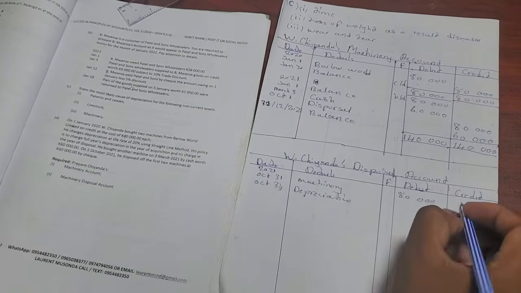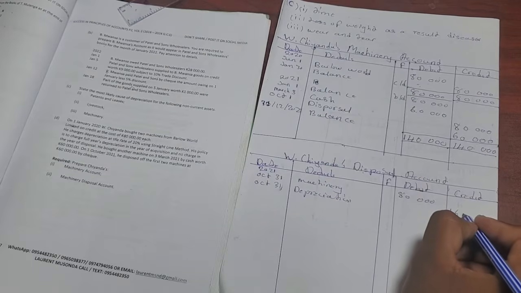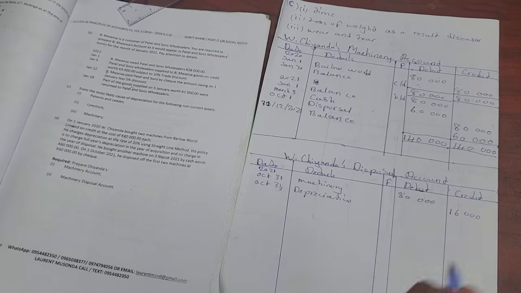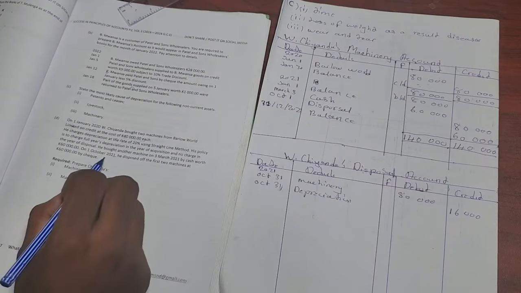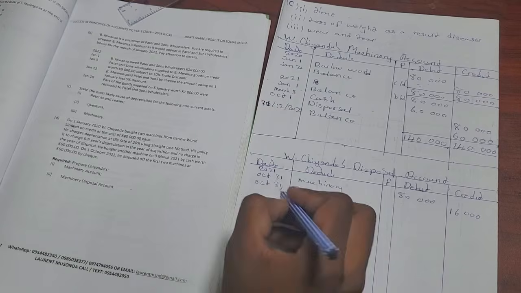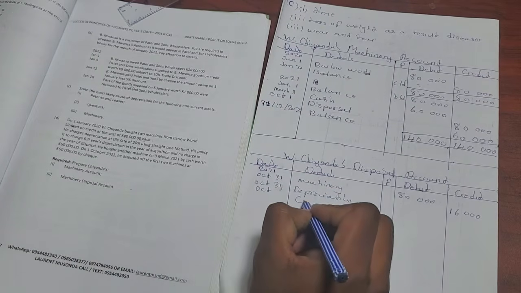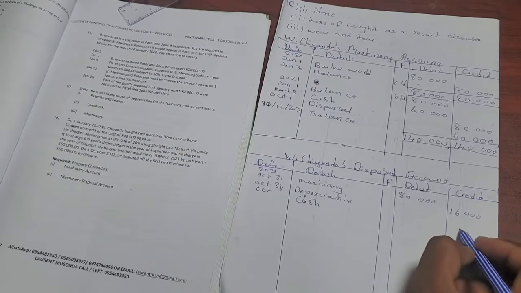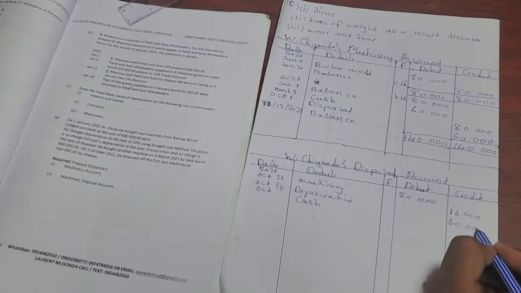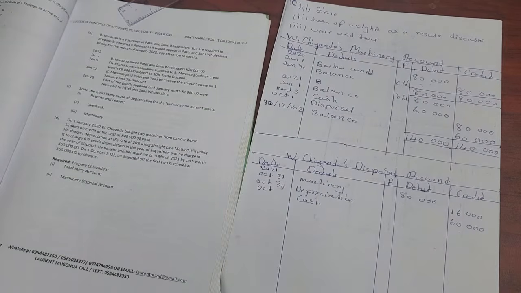Depreciation is going at 16,000. Then we have cash. We got this machine at 60,000. We sold them at 60,000.